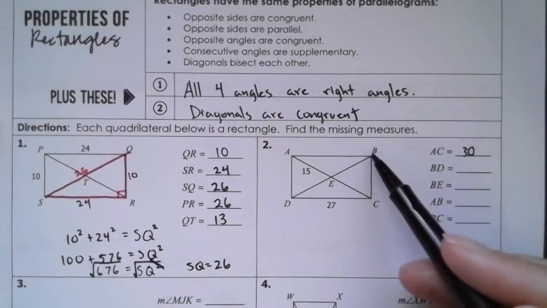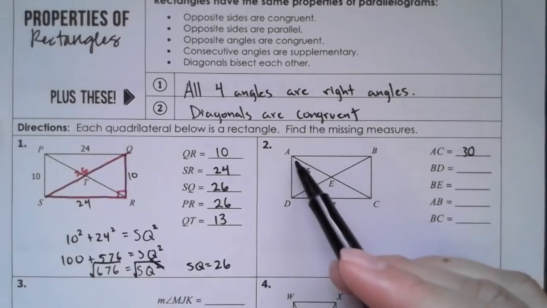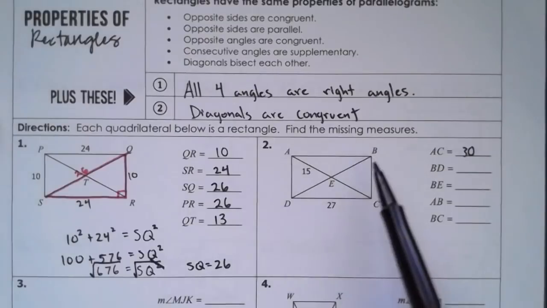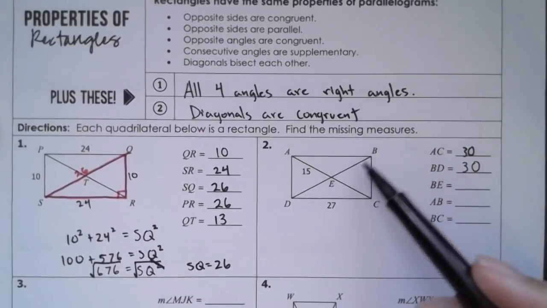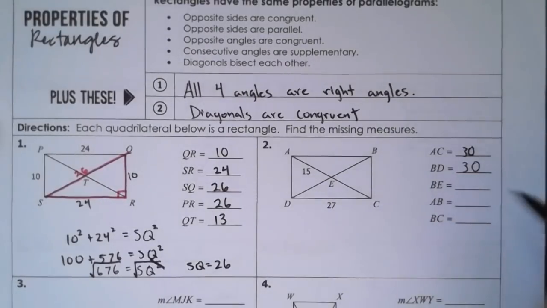BD is the other diagonal, and this time is the entire thing. So we know that AC was 30, and we know that diagonals are congruent, so the other one is also 30. BE is the other half diagonal. It has to be, of course, the same as this one, so we have 15.